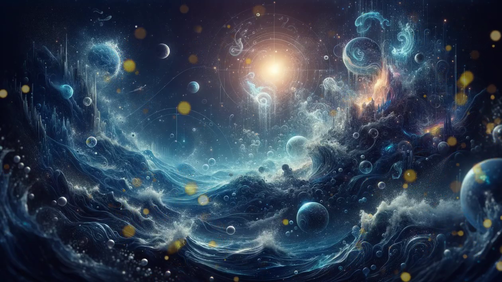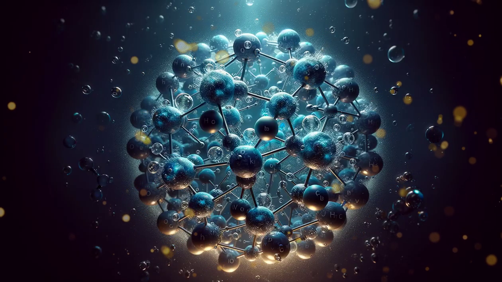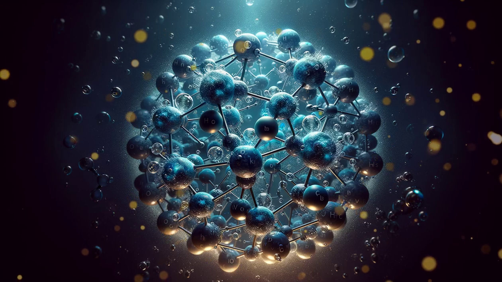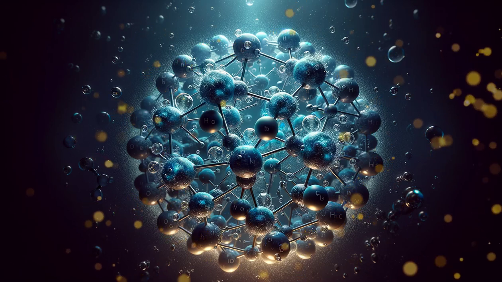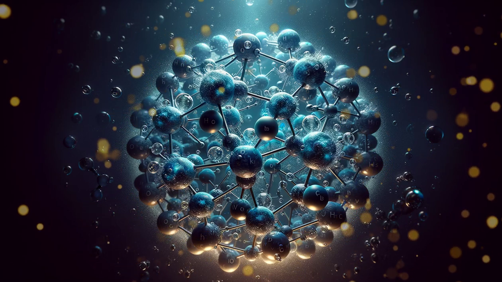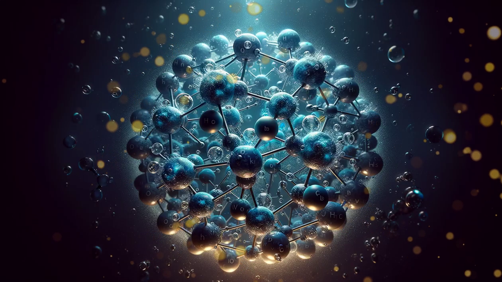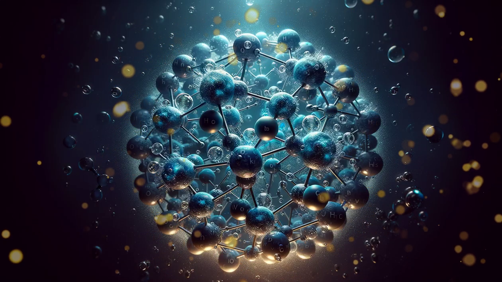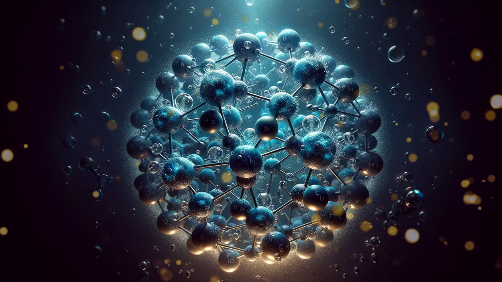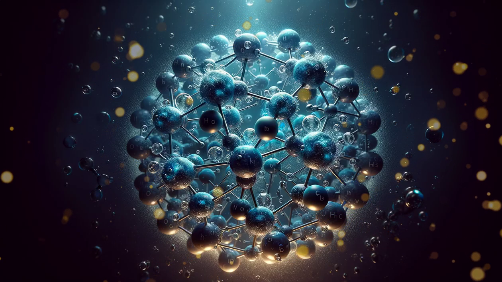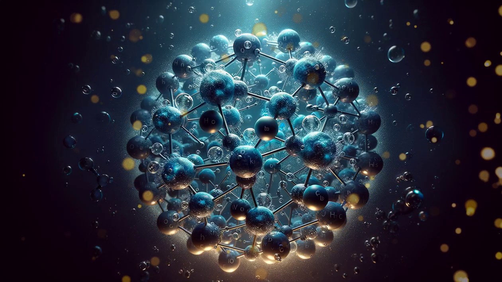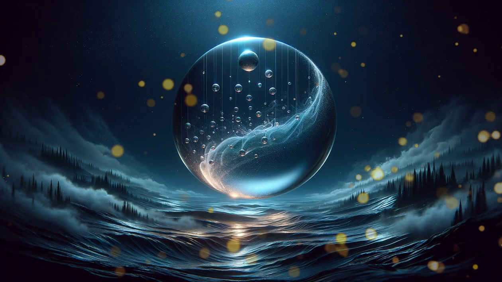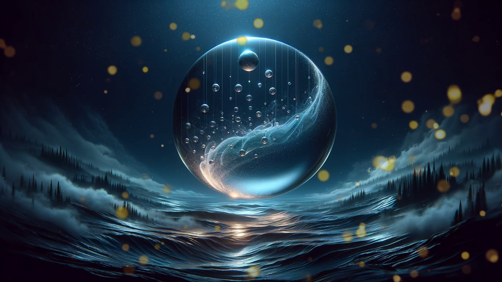Condensation follows, as the vapor cools and clings to tiny particles in the air, forming clouds. These clouds, often white and fluffy, can also darken, pregnant with moisture, ready to release precipitation. Precipitation can take many forms, from gentle rain to fierce storms, each a reminder of water's dynamic presence in our lives.